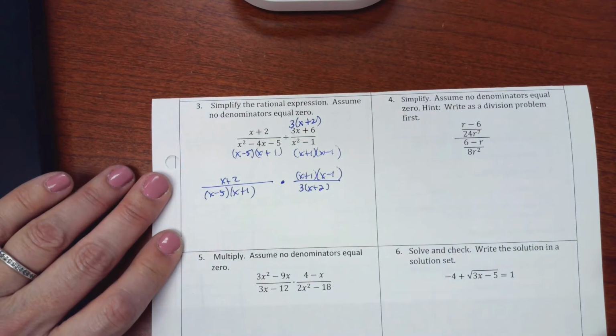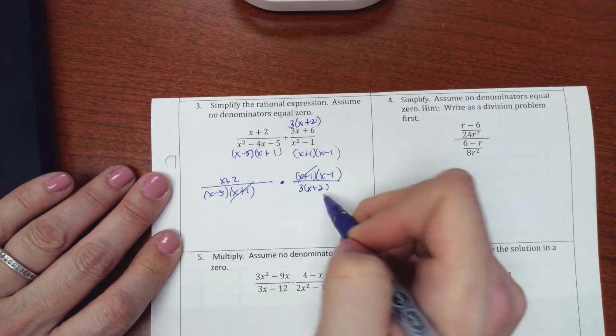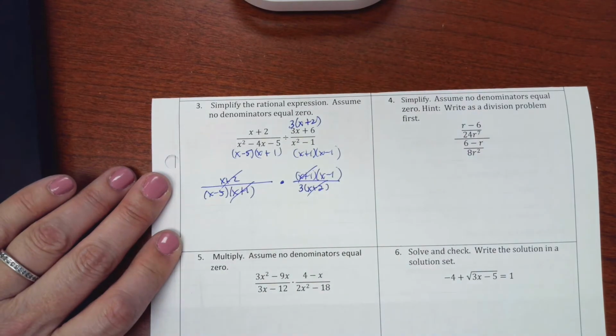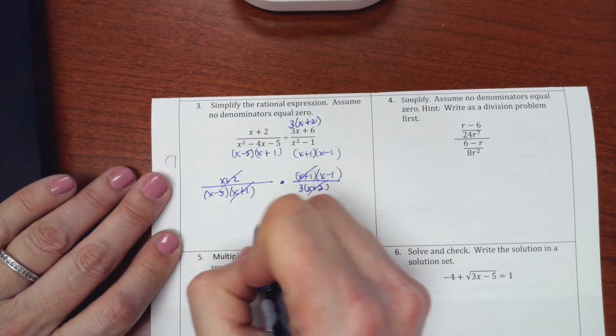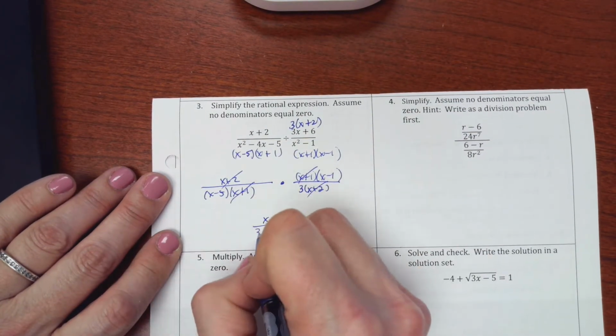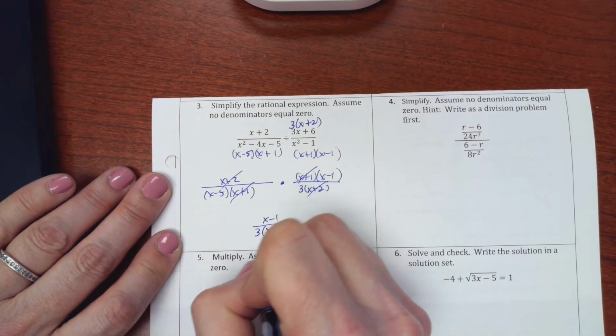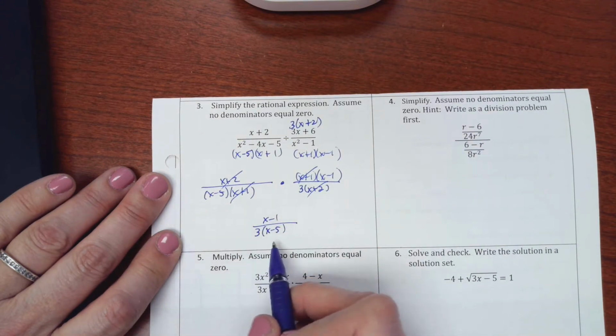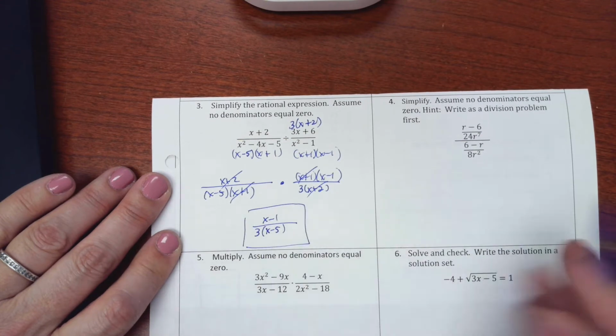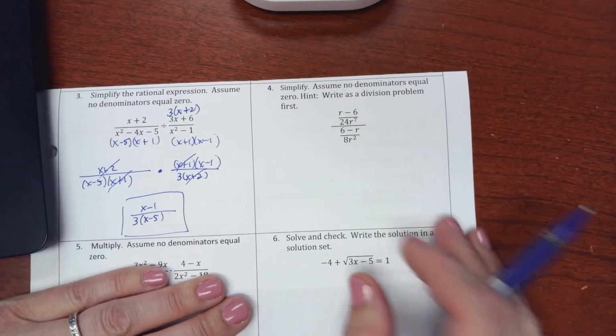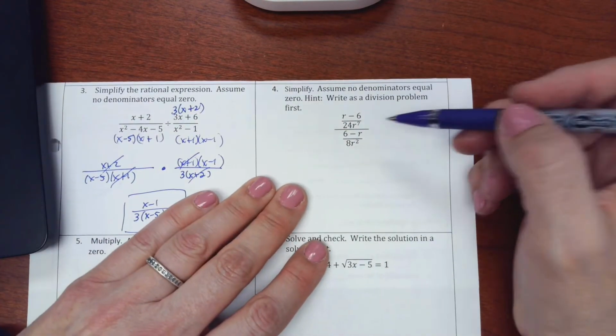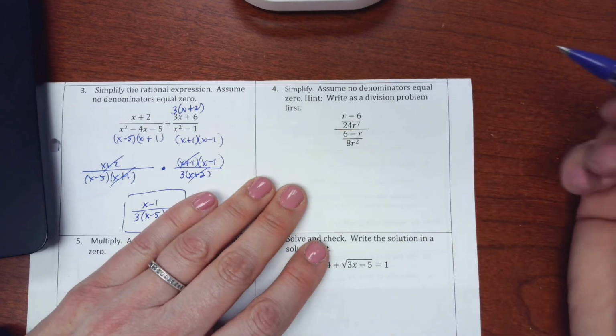All right, now the good part, start canceling. The x plus 1's go, the x plus 2's go, and that's it. So x minus 1 is in the numerator, and the 3 and the x minus 5 are down below. And you can multiply that out down here if you want to, but it's fine, just leave it alone. All right, on number 4, we have what's called a complex fraction. We have fractions inside of a fraction.